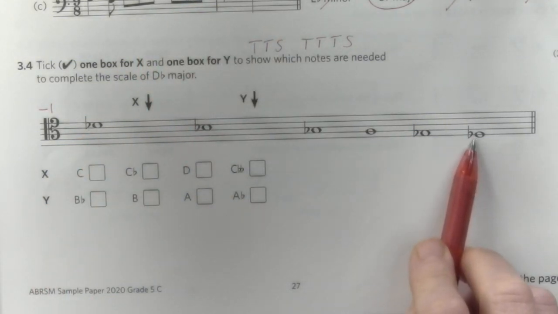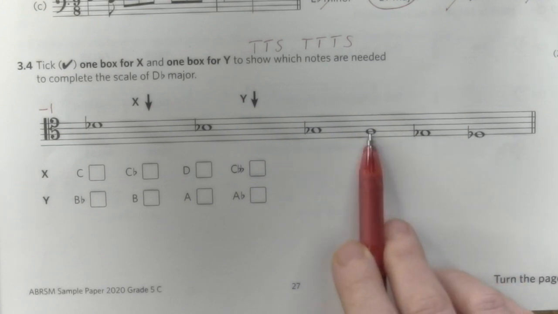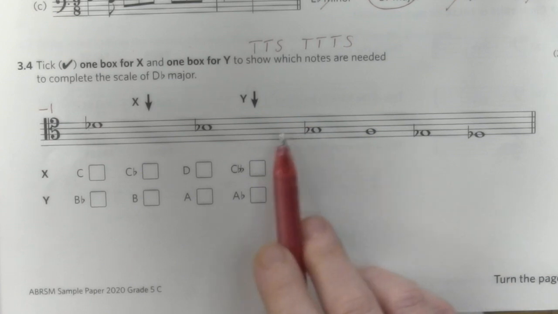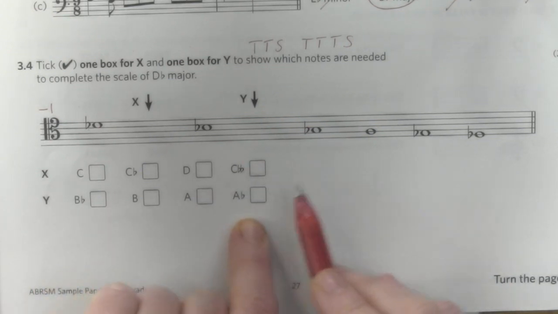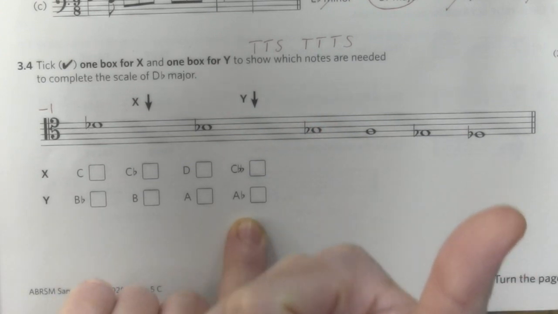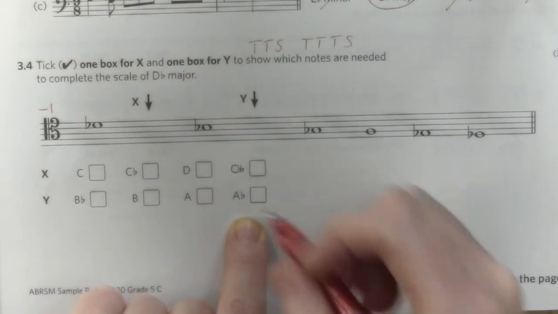So, Re, Mi, Fa, Re flat, Mi flat, Fa, So flat. We need to write A flat here. Why? Because it's included in our key signature. Si, mi, la. So A flat.